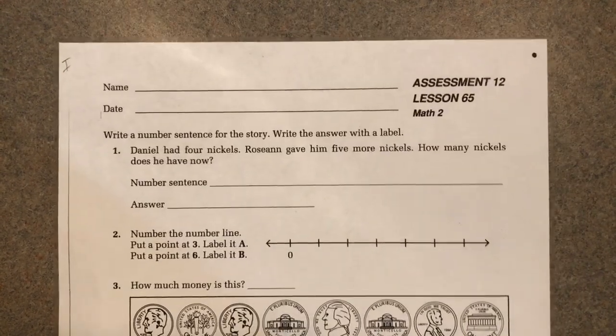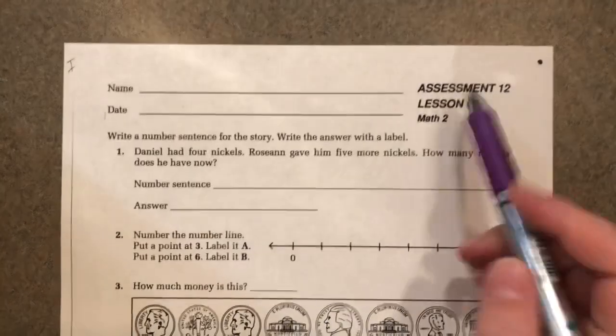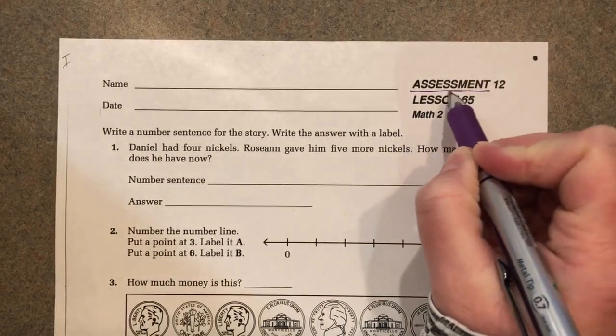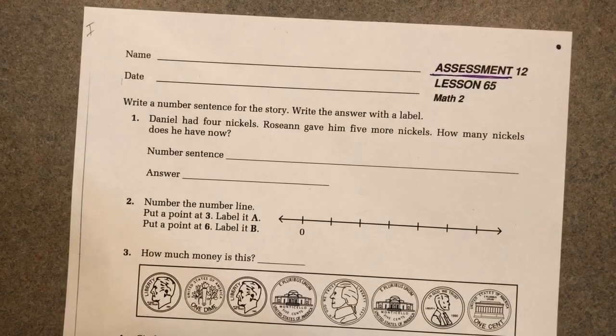Okay, so today's lesson isn't a lesson, it is actually an assessment. So I think the next thing in your folder should be Assessment 12. We're going to do a quick test on everything we've been practicing over the last 5 lessons.